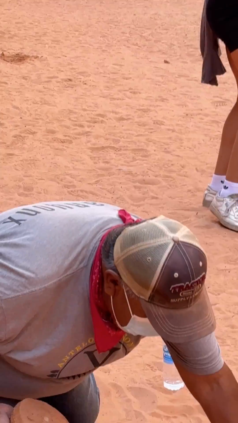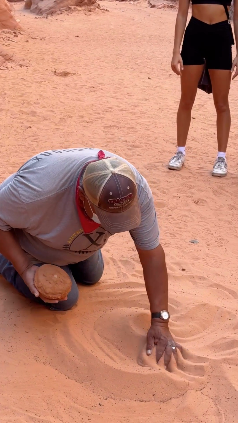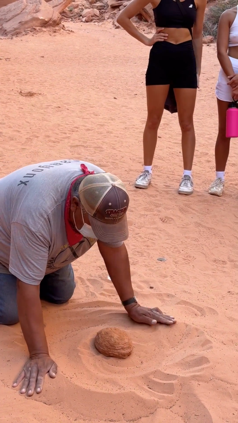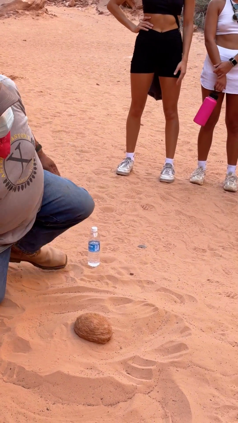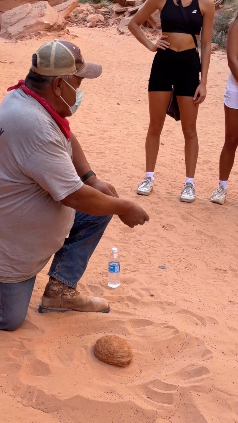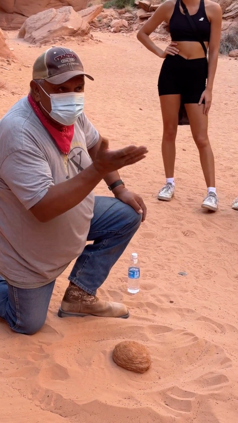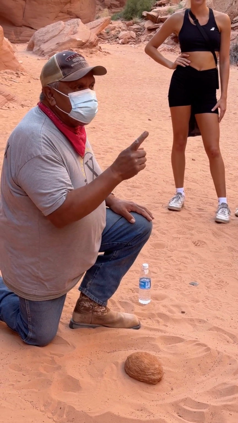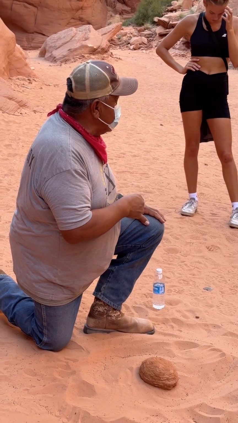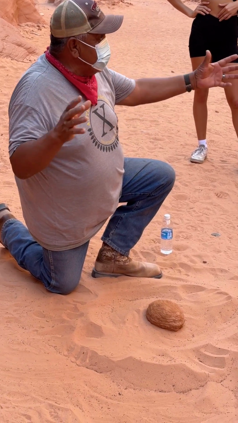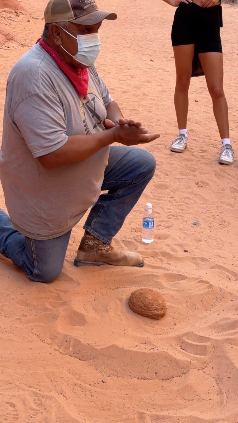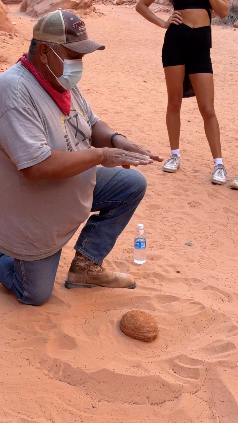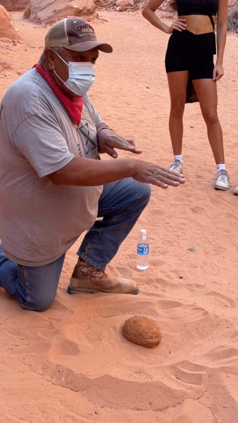Okay, now, I'm going to show you guys how the Slot Canyon was formed. Everything is based on weather. Weather has a lot to do with all this. Hot and cold weather. What does heat do? You know what heat does? Expands and contracts. Yeah, expands and it contracts. So what happens to the sandstone? They start pulling, pushing, they start shifting, then they crack.